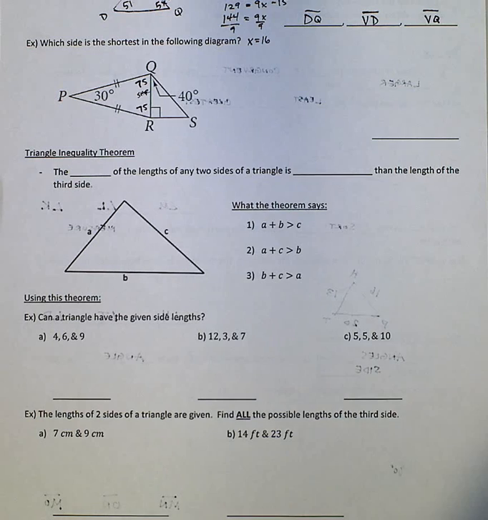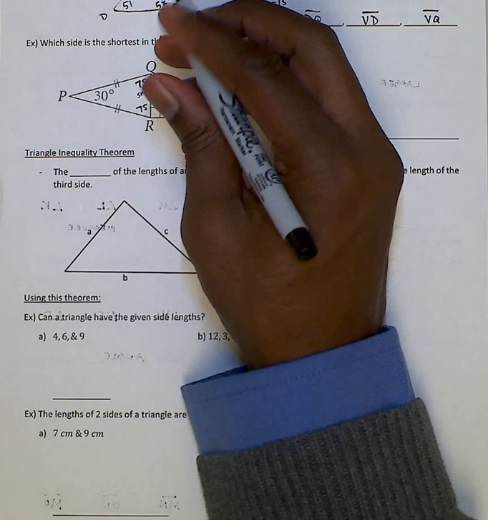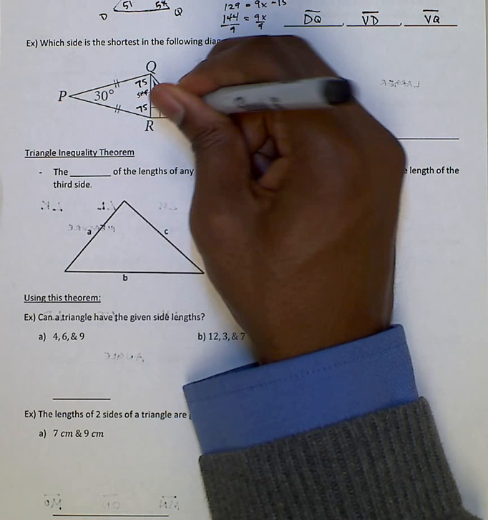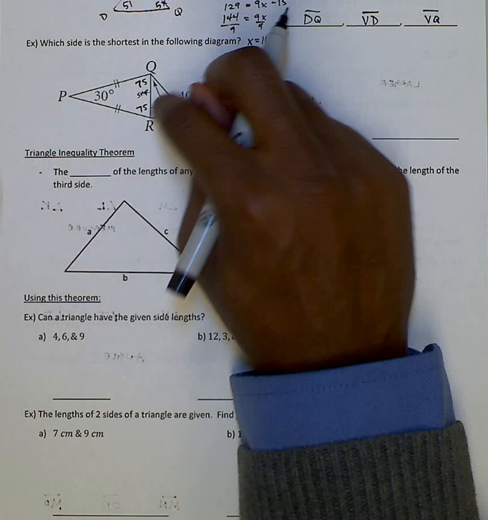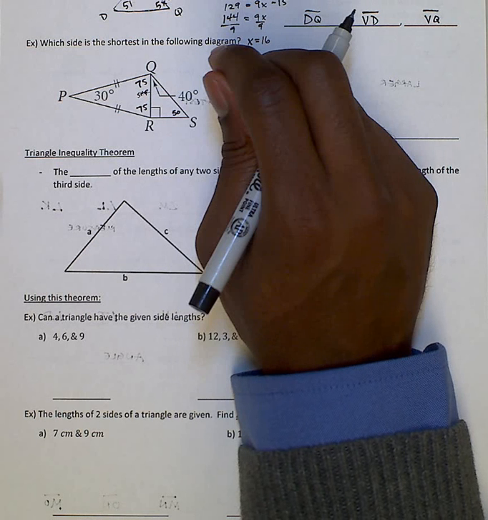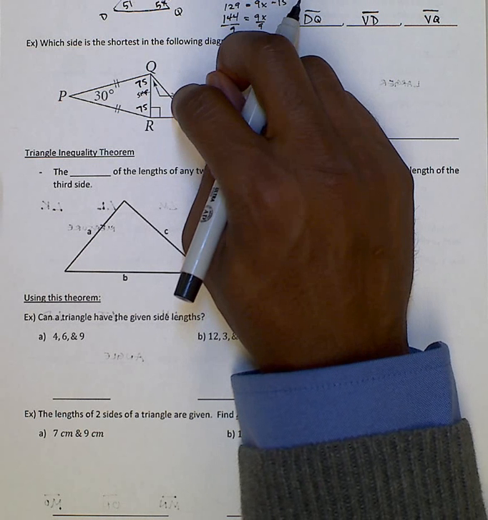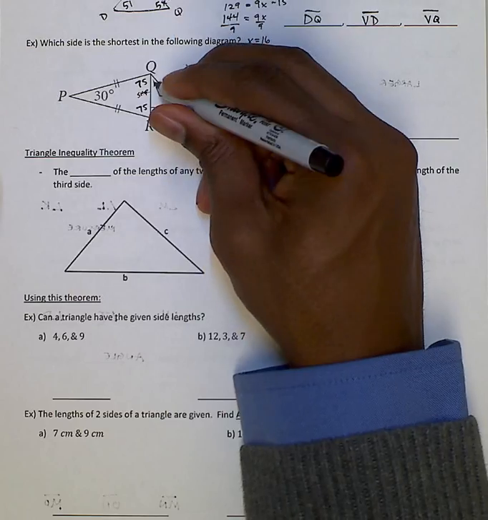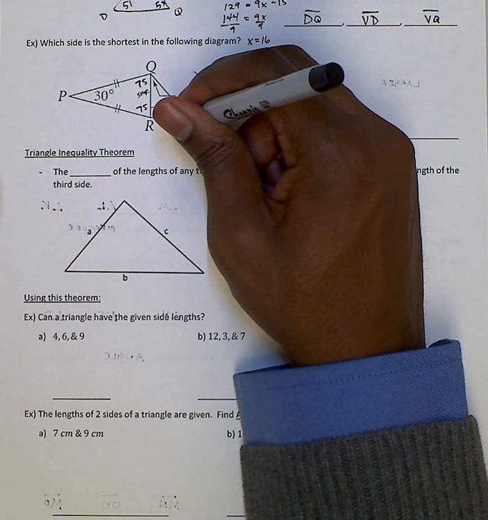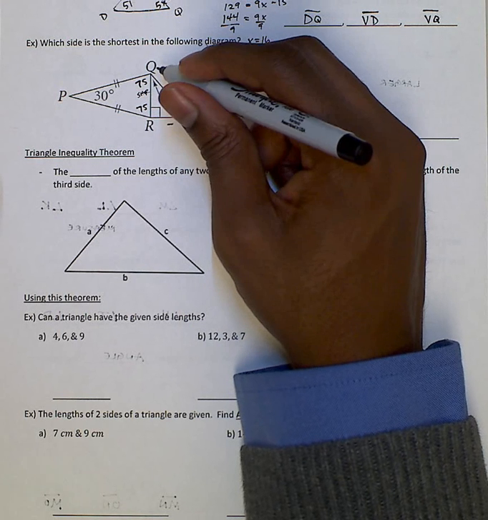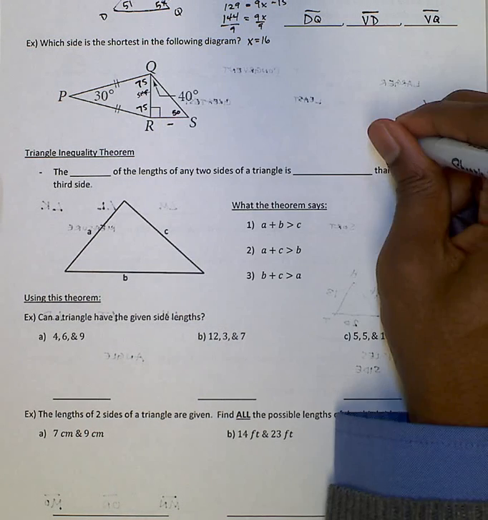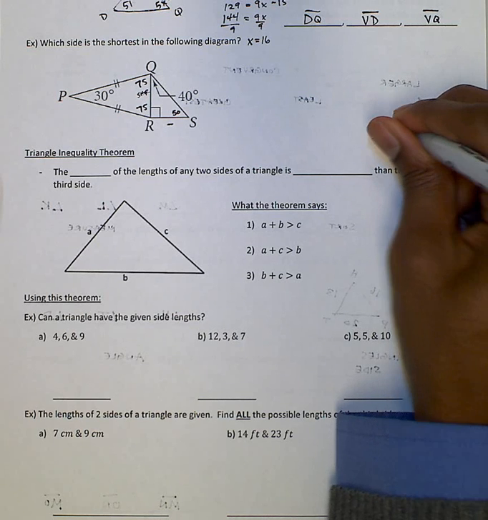Alright, now in this triangle, QRS, this is 40, this is 90, this is then 50 degrees, right? Because 90 plus 40 is 130, 180 minus 130 is 50. So angle S is 50. So looking at this triangle, the smallest angle is angle Q, or RQS, so the shortest side has to be RS. RS is the shortest side here, and that is shorter than the shorter side of the other triangle, so RS is the shortest side. A little bit of thinking, but got it through.